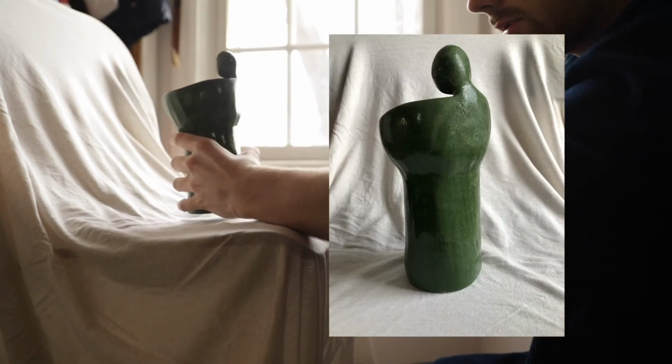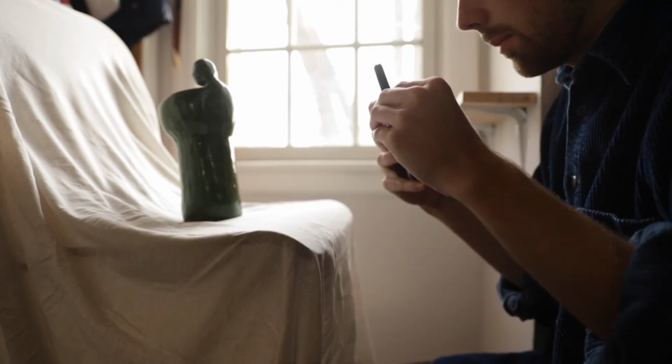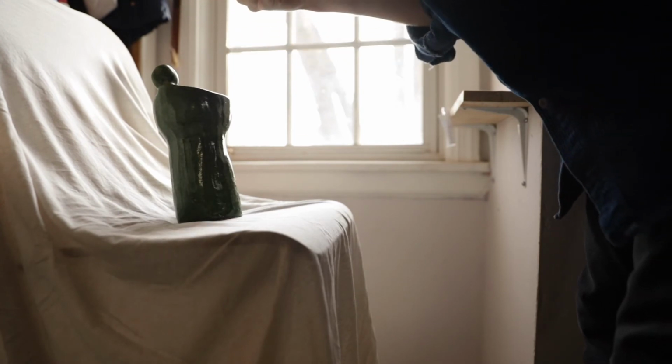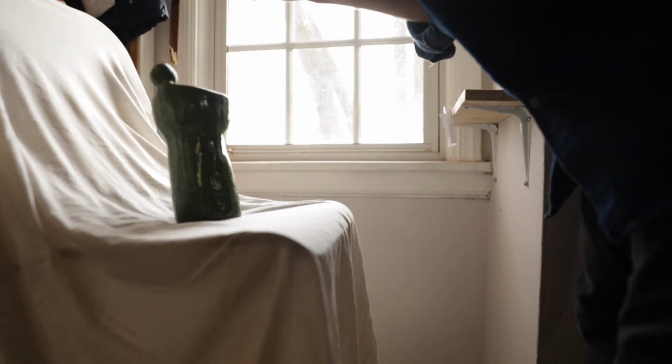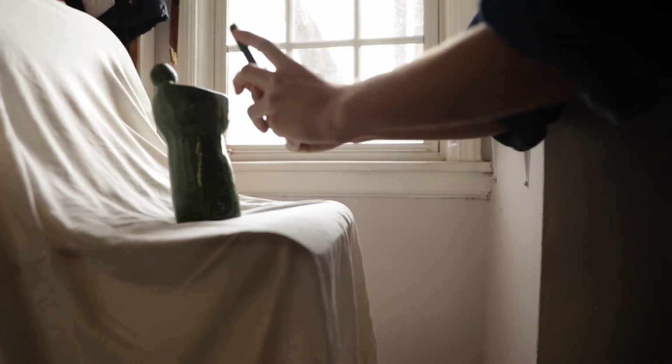And then once you do a full rotation, what I would do is turn it back to the front and do some above angles, so some bird's eye angles, some detail shots, so maybe a close-up of here.